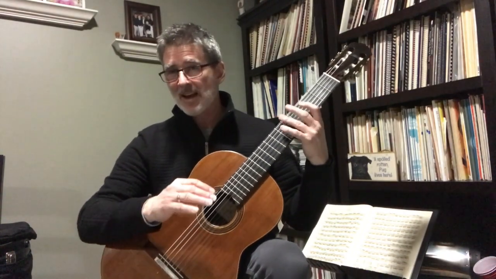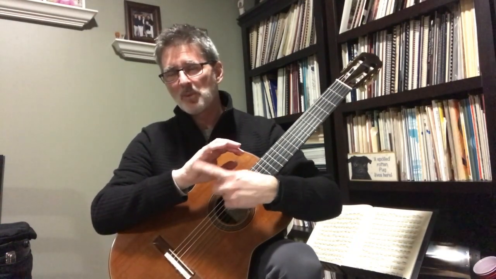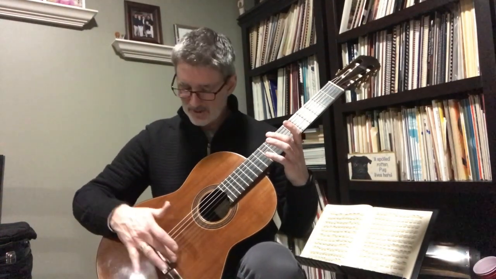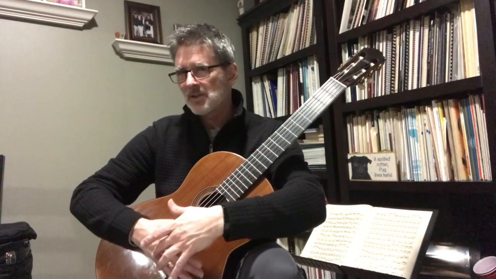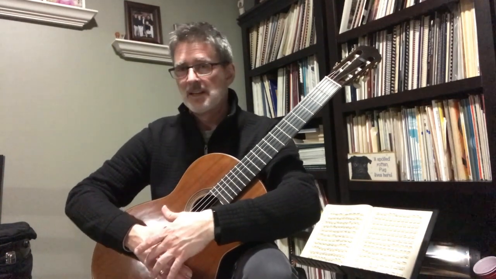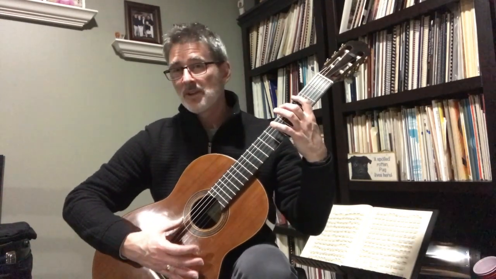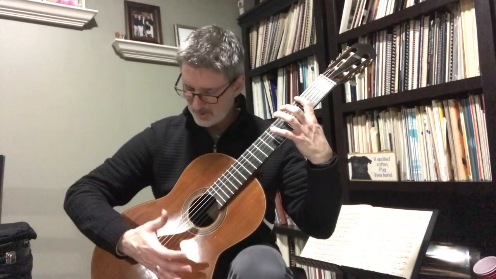Then we also add another element. We actually put the fleshy part of the side of the palm here on the bridge, right on the saddle or right in front of it. You have to move the placement around very subtly, just a matter of millimeters here, to change the amount of sustain the note gets. So if you want the note to be really close to a full sounding note, sit the palm right on top of the bridge.